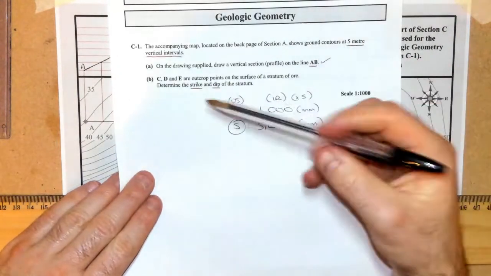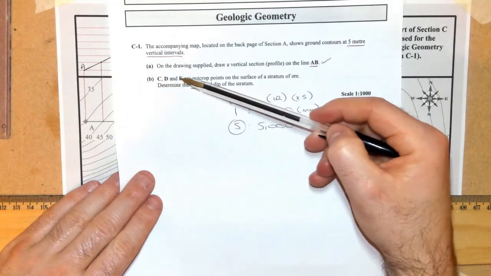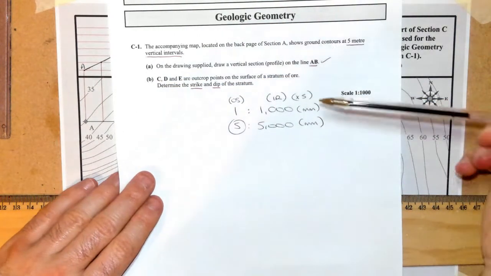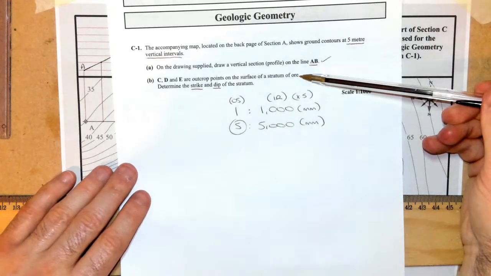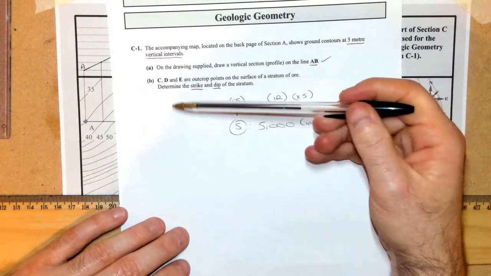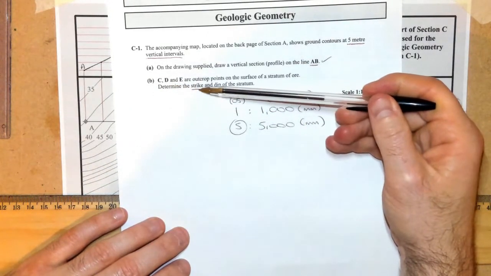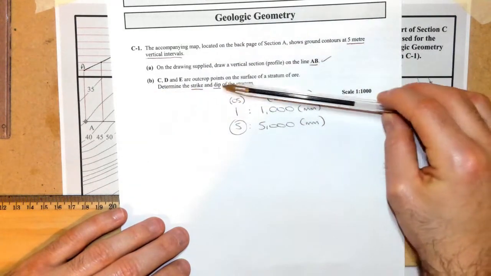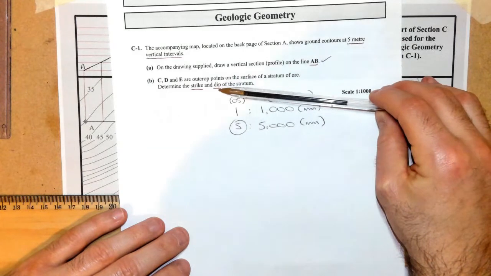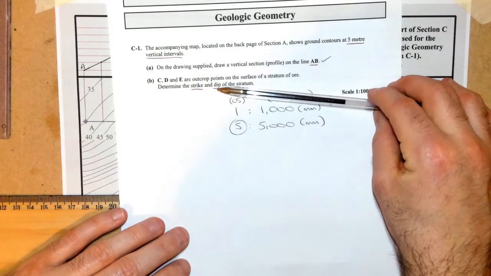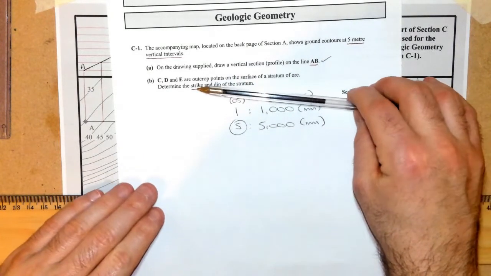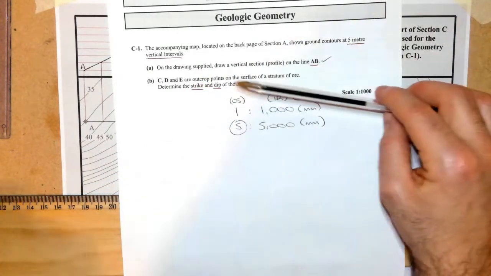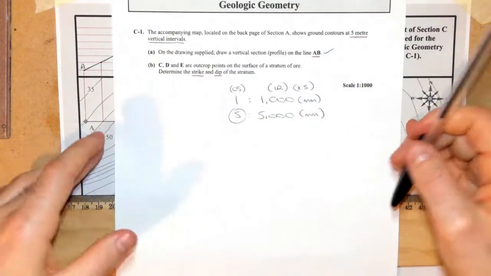Now we're going on to part B. C, D and E are outcrop points on the surface of a stratum of ore. Basically, if you take ore like a gold sample, something we're looking for in the ground, we determine the strike and the dip of that stratum. The dip is the angle it makes in relation to the horizontal plane, essentially a flat surface, the ground. The strike is the level line that runs along that surface. The strike is going to help us get the dip, so we have to get the strike first.